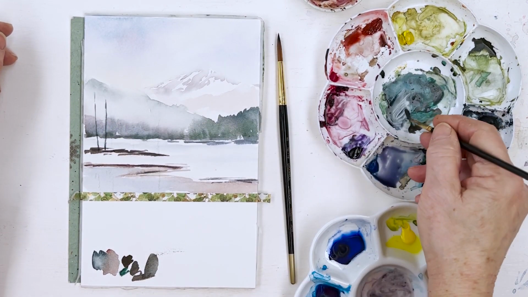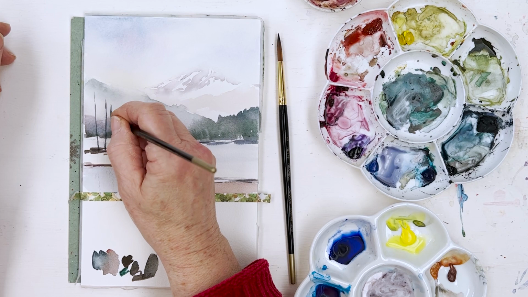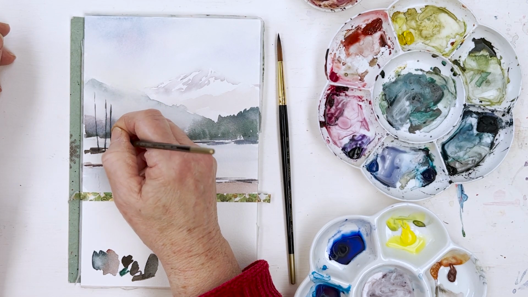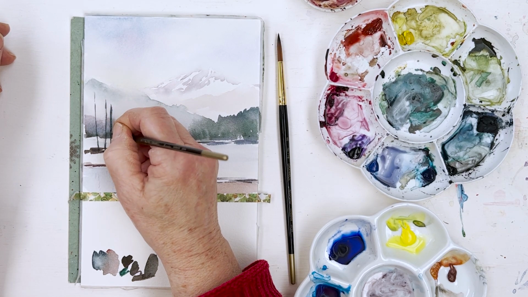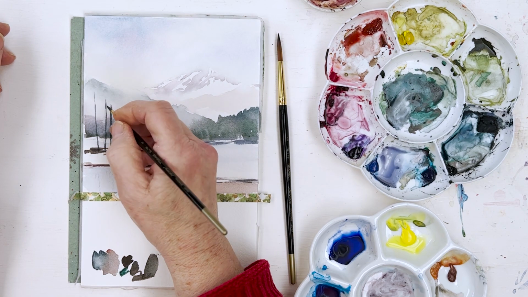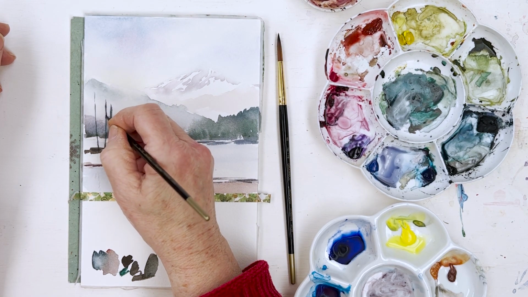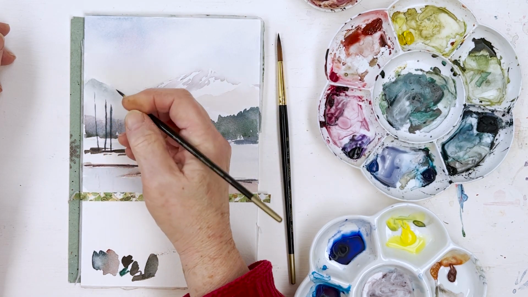And the most important thing when you're doing more than one tree is to somewhat vary the thickness of the trunk and vary the angle and the spacing.